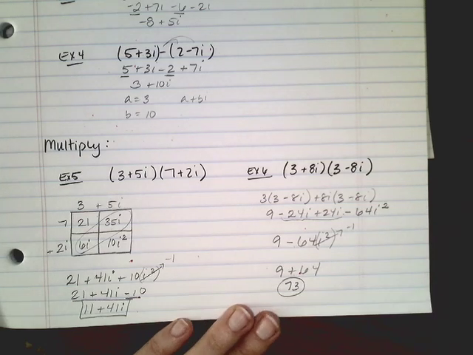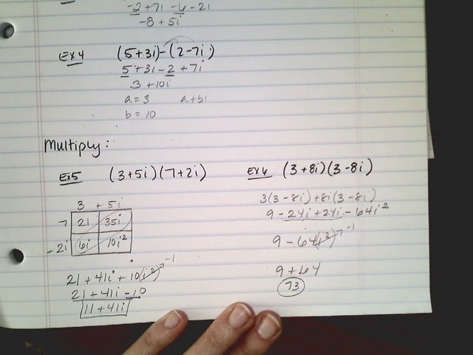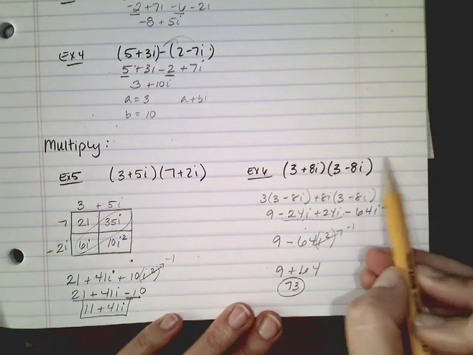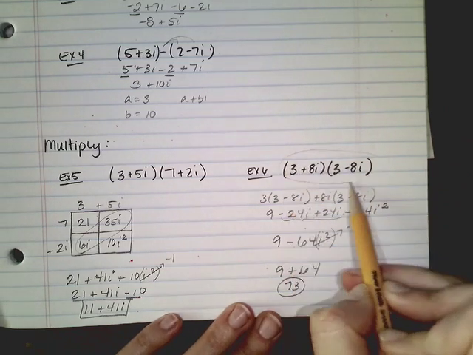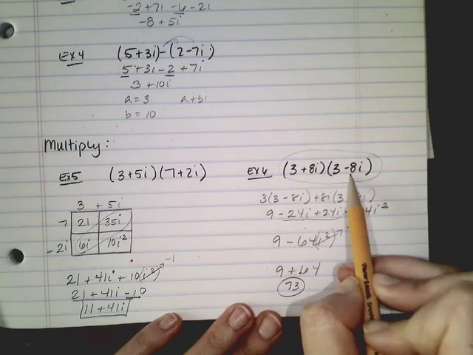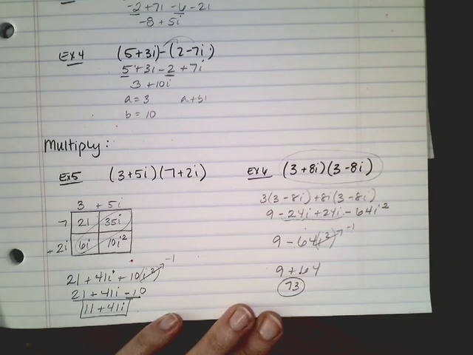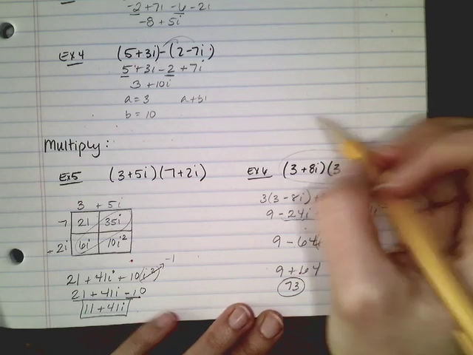Now, notice that that does not have an imaginary part, okay? And if you go back to the beginning, right, we've seen these types of pairs before. They're what we call conjugate pairs.